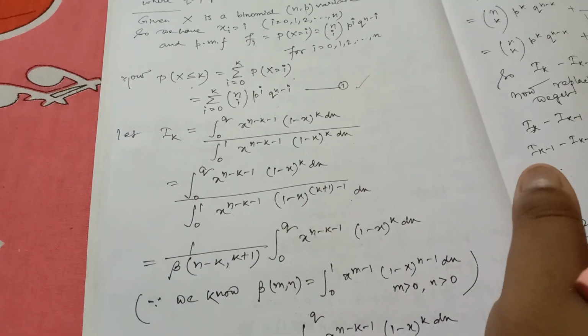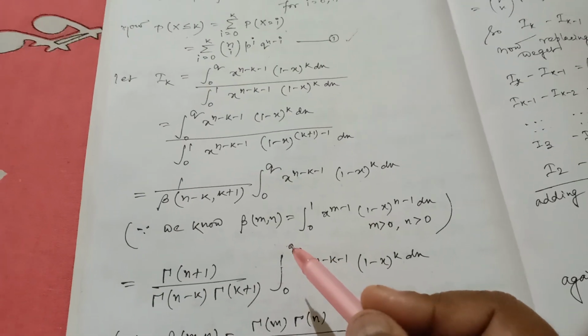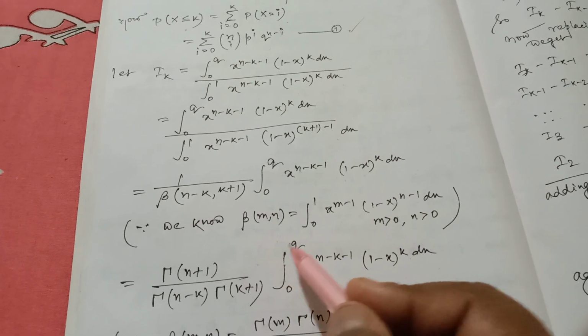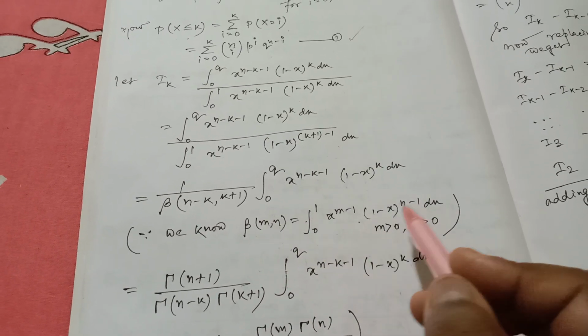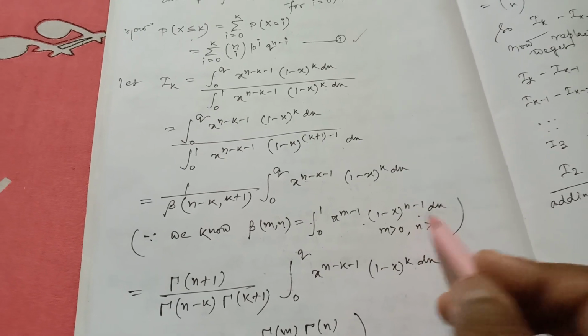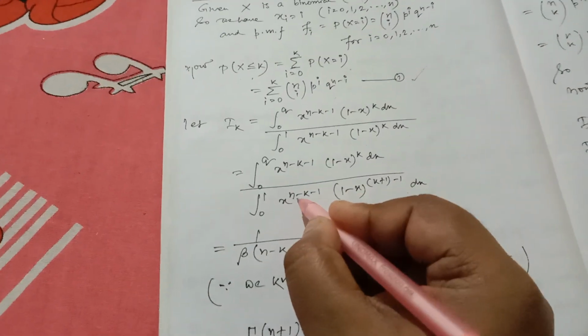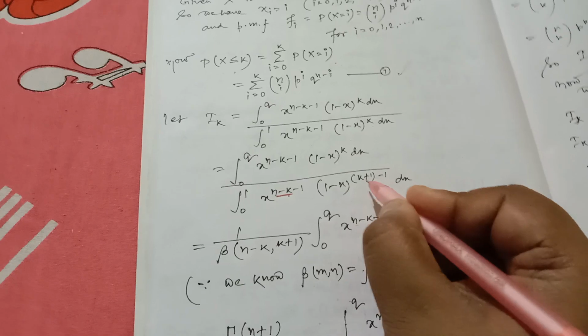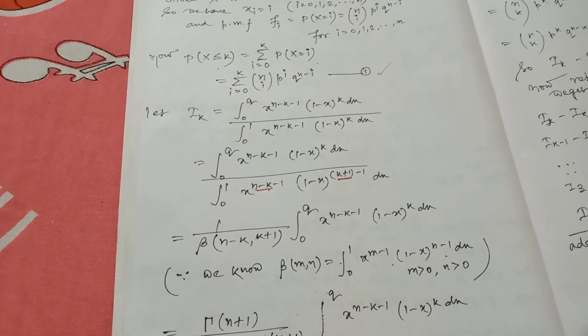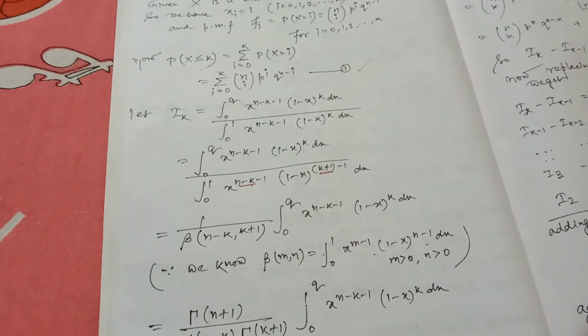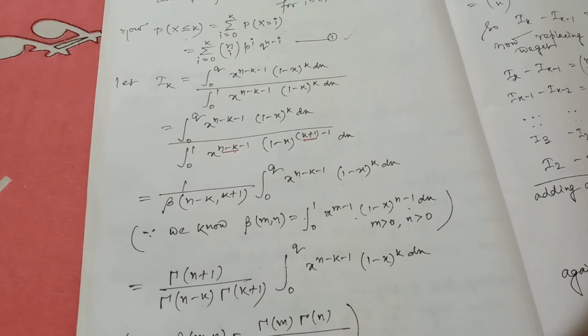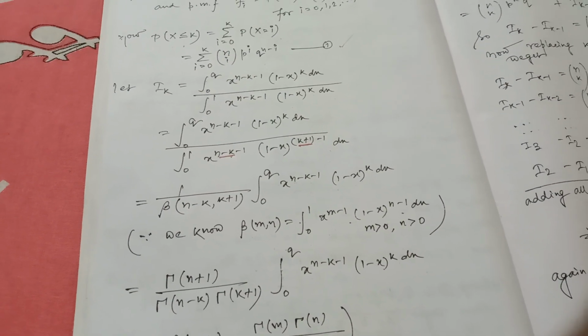What is the meaning of this particular structure? The numerator, no need to change it, but we know from the definition of the beta function, beta(m, n) can be written in the form of the integral from 0 to 1 of x to the power m minus 1, 1 minus x to the power n minus 1. So compare this particular structure as m and this particular structure as n, so that the denominator portion can be rewritten in the form of beta of n minus k comma k plus 1.